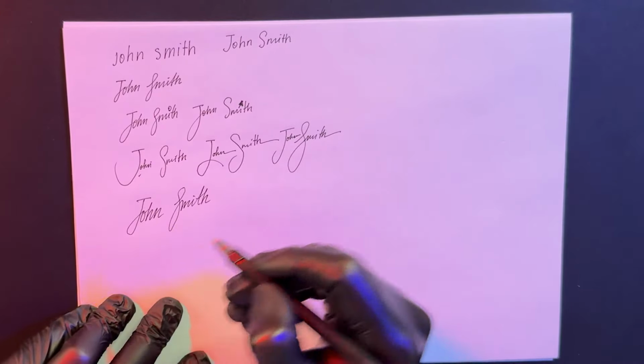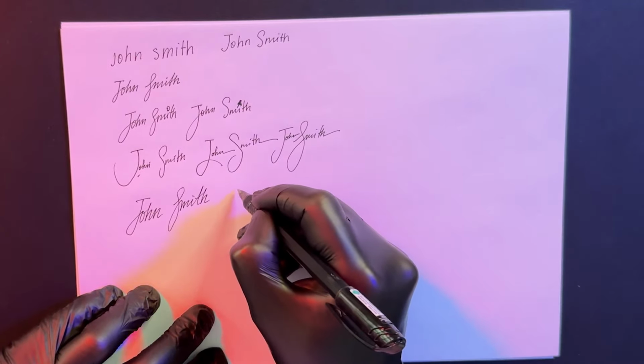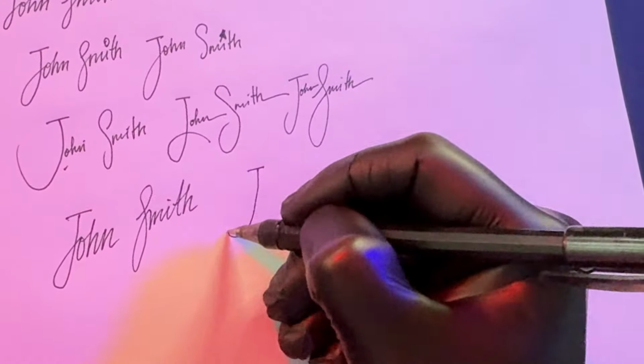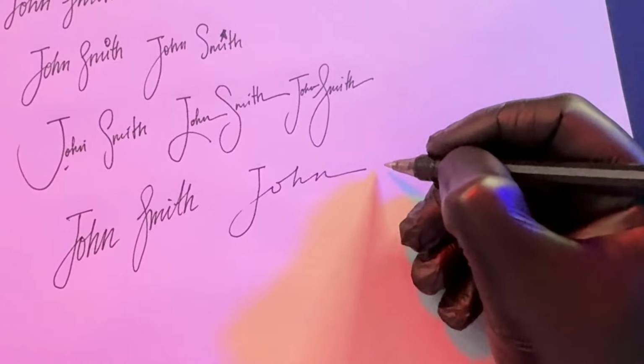We can also stretch these distances, like in this version of John Smith. You can do this as well, it's your signature. Feel free to change anything the way you want.